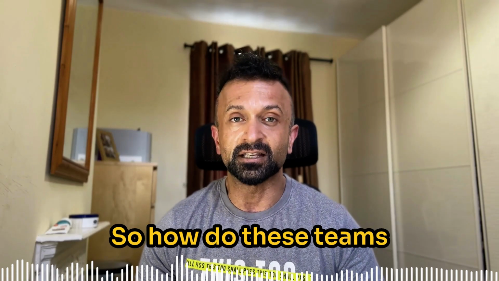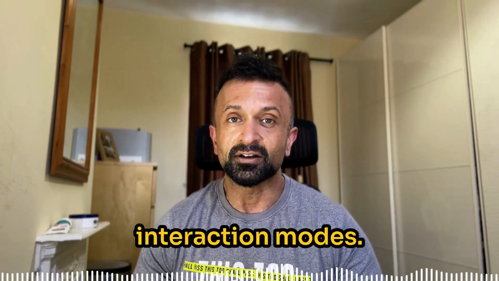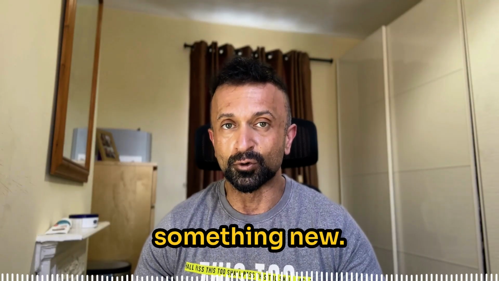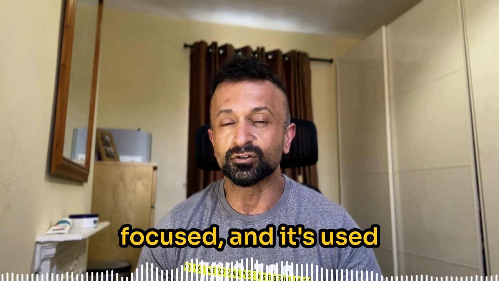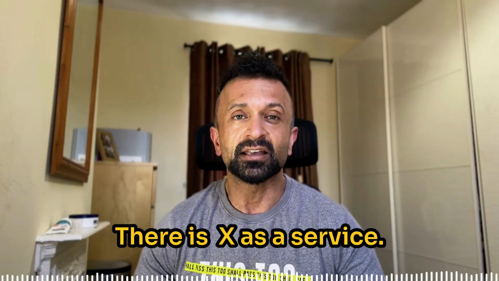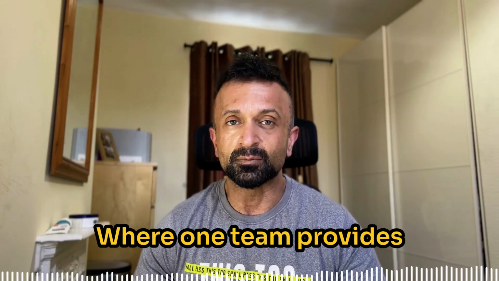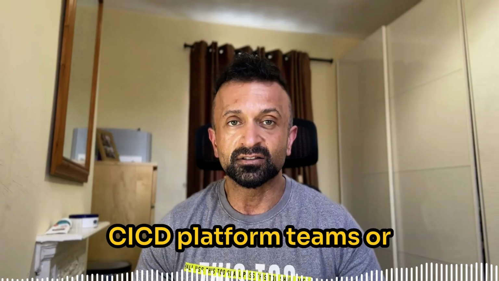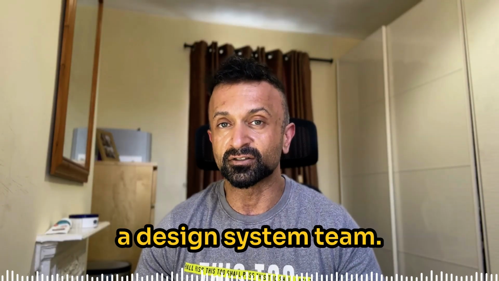So how do these teams talk to one another? There are 3 interaction modes. The first one is collaboration. 2 teams work together to explore something new. It's temporary, it's focused, and it's used for discovery or design. There's X as a service, where one team provides a well-documented service to another. Think internal API teams, CI/CD platform teams, or a design system team.